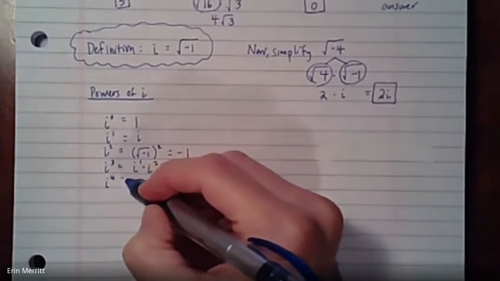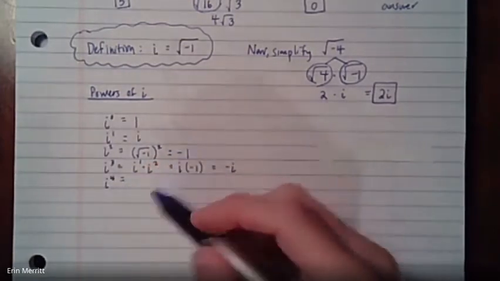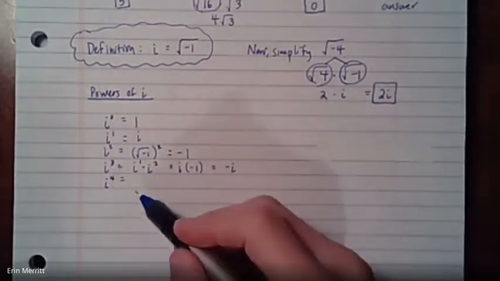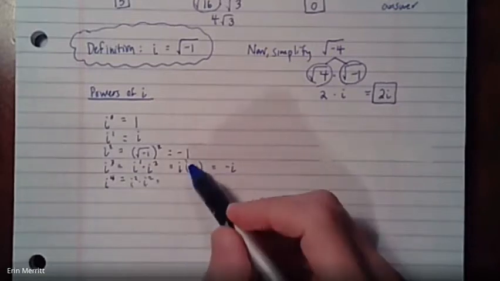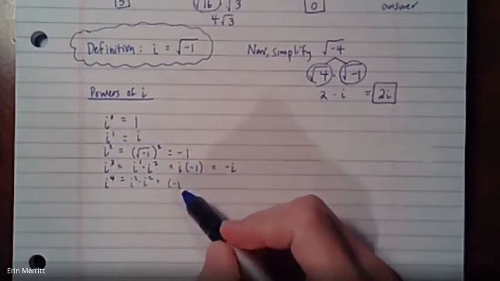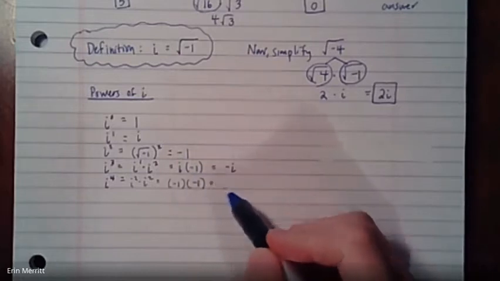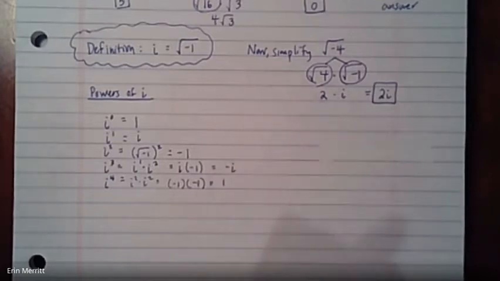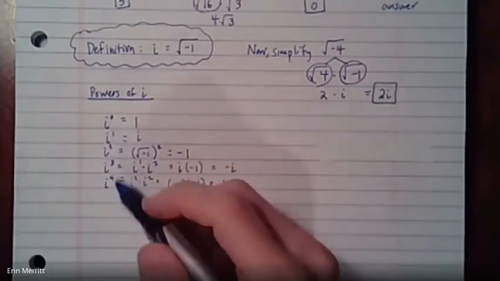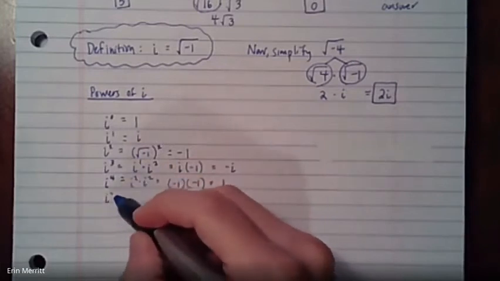Now, I'm not going to make you do every power of i, but if we do a few more, i to the fourth, maybe we could break that up into i squared times i squared. Well, each i squared is equal to -1, so when you take the product of -1 times -1, we get +1. Cool. What about i to the fifth power?